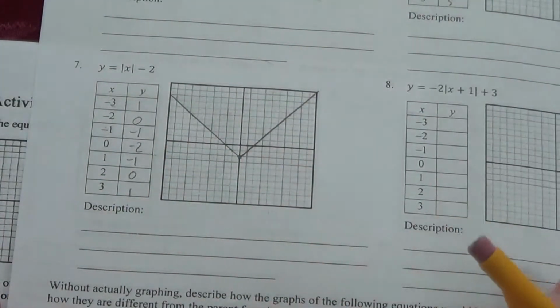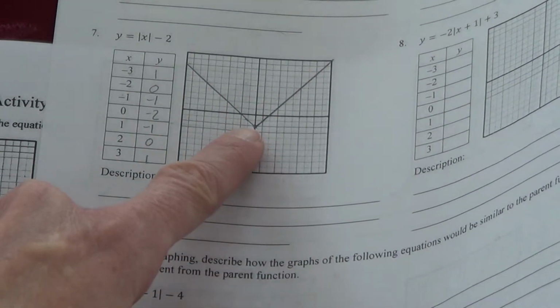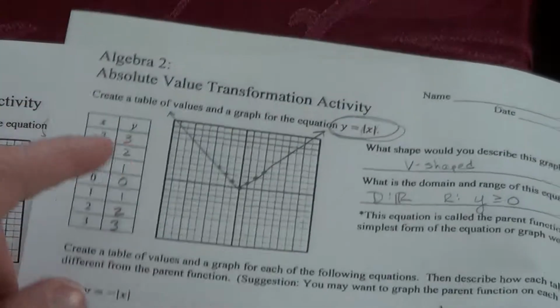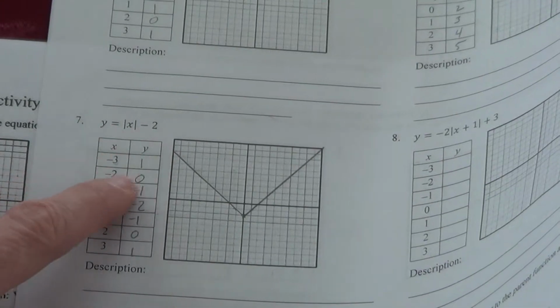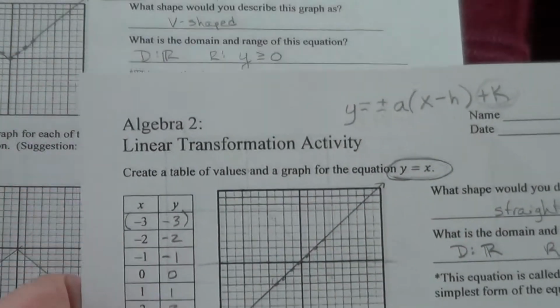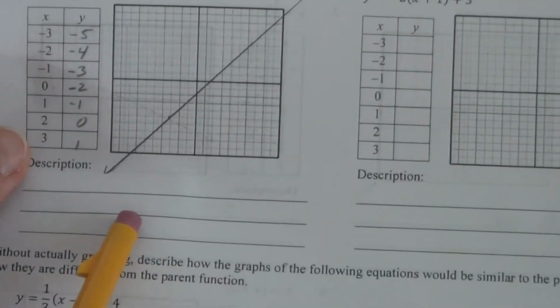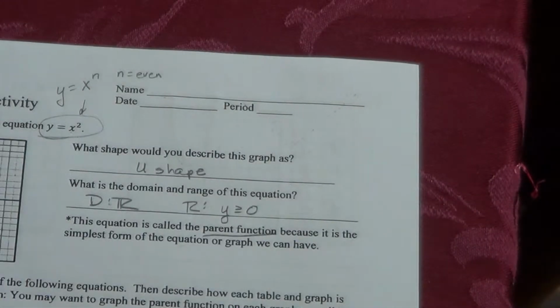And now you can go ahead and fill in the description on that shift as well, how the vertex is shifting from the parent function to this graph when we simply put the -2 in there. Now that you see it with the absolute value, I welcome you to go back to your linear transformation sheet and go to number 6 and number 7 and write the same description there, because remember the k-value is going to do the same thing in every graph.